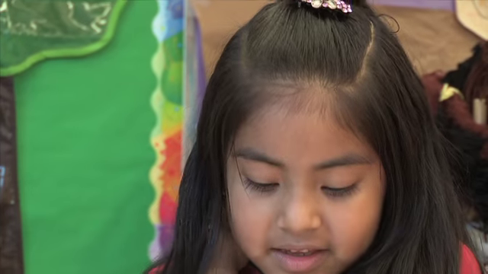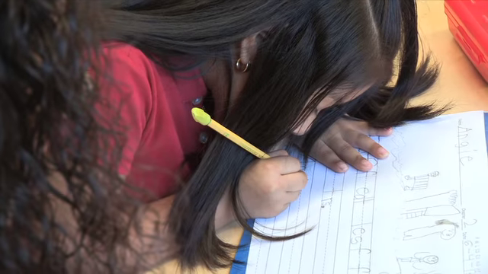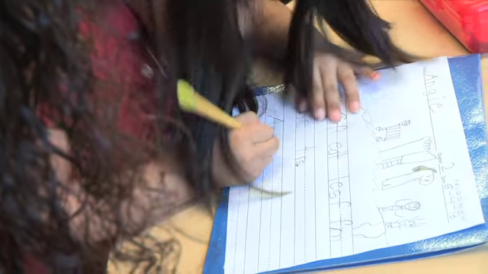So you want to try to write that? This is formative assessment, assessment for learning.